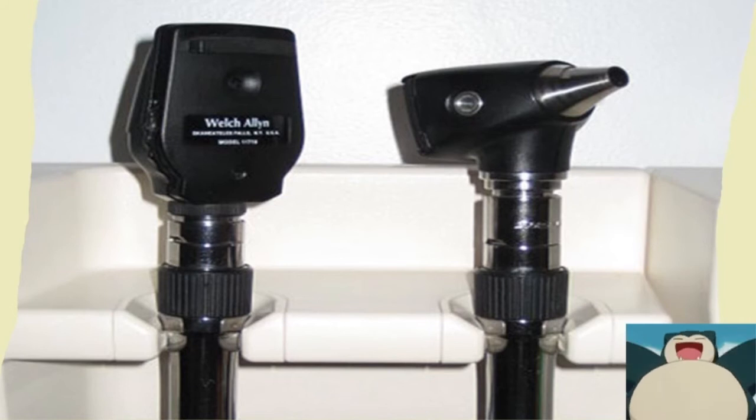Now, class, this is an example of your ophthalmoscope. Actually, you are looking at both the ophthalmoscope and otoscope. A familiar brand here is Welch Allyn. Now, if you are doing the examination using your ophthalmoscope, you would see that the disc margins are sharp.